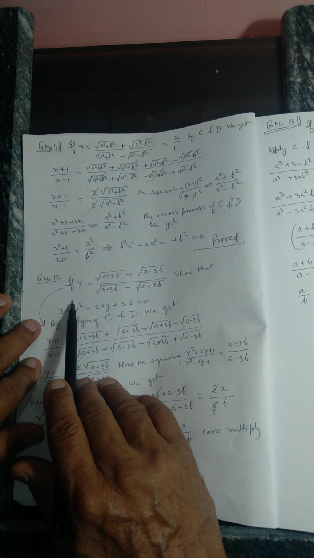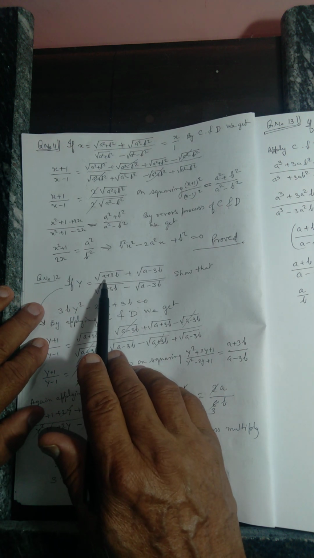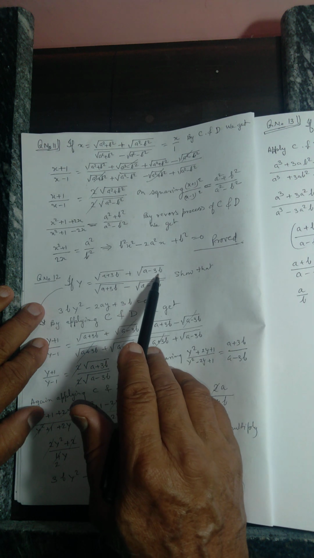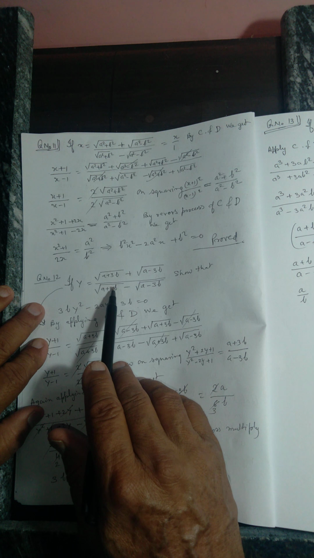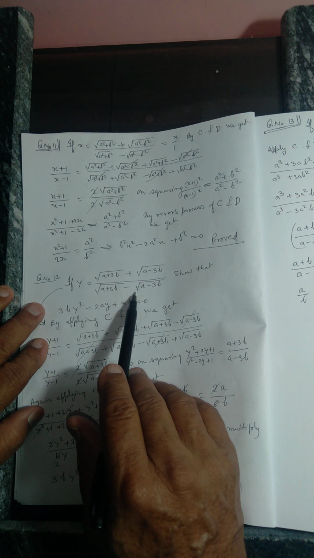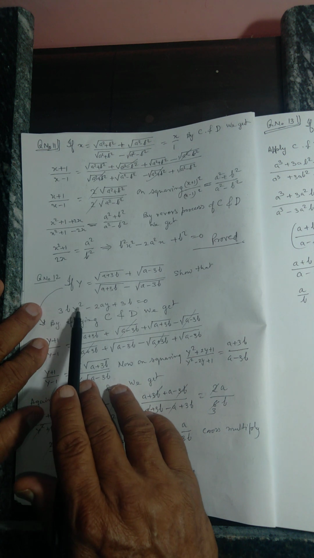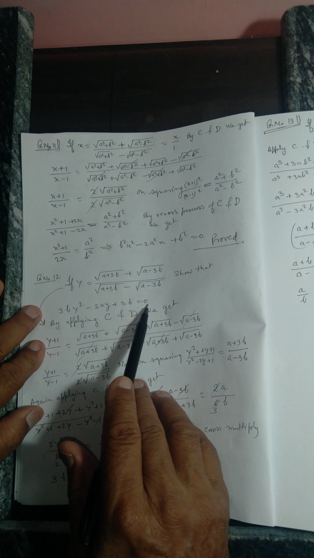Now question number 12. If y is equal to (root of a plus 3b plus root a minus 3b) upon (root a plus 3b minus root a minus 3b), prove that 3b y square minus 2ay plus 3b equal to 0.